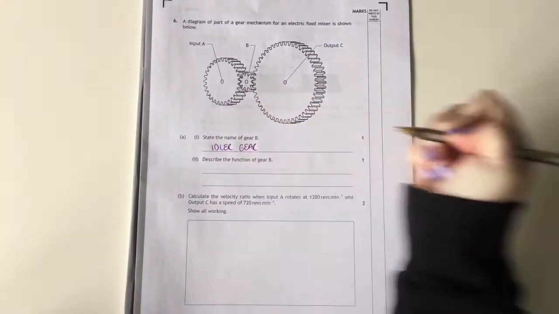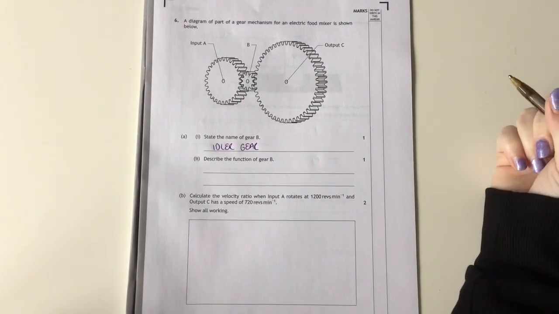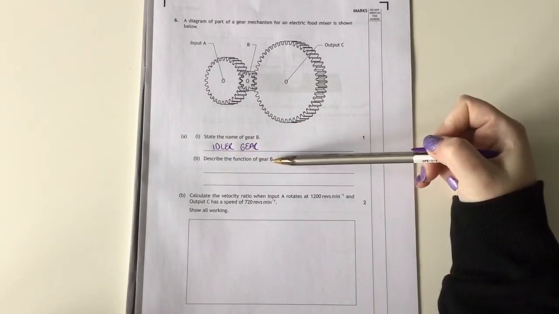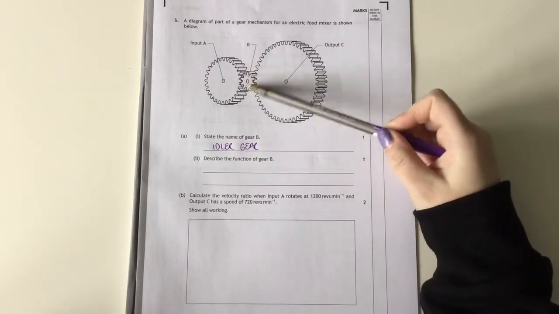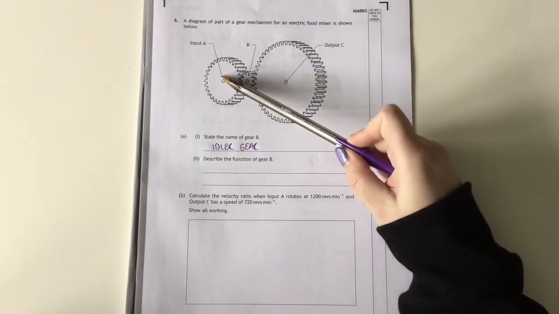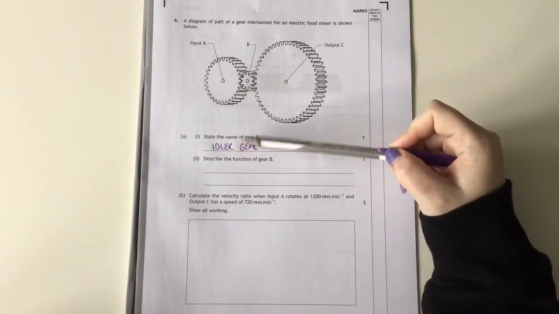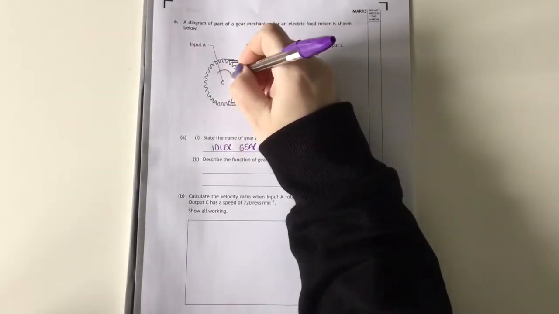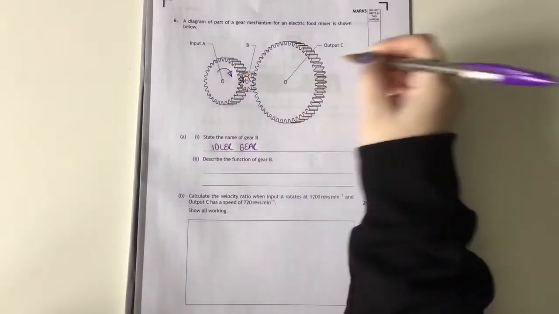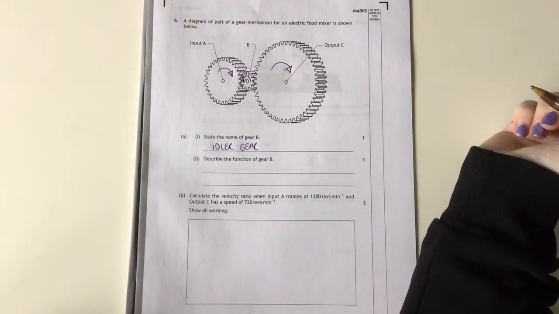Now simply writing idler gear like that gets you the mark. Part 2 is asking you to describe the function of gear B. So gear B, your idler gear, is simply used so that gear A and gear C rotate in the same direction. So if this one is turning in the clockwise direction, this one goes anti-clockwise, and this one then goes back into the clockwise direction.